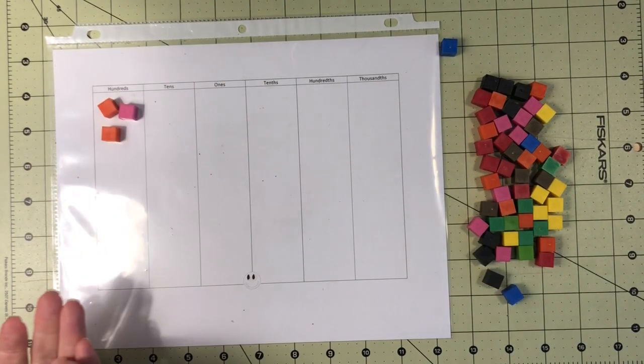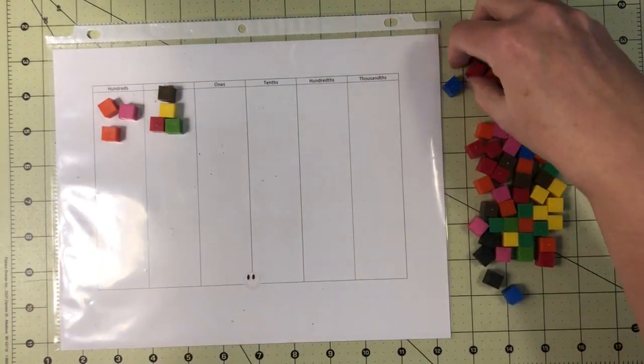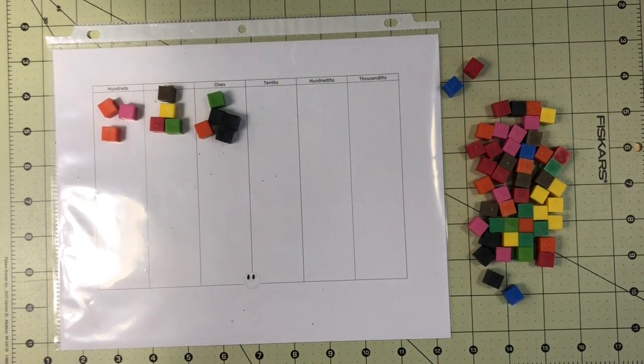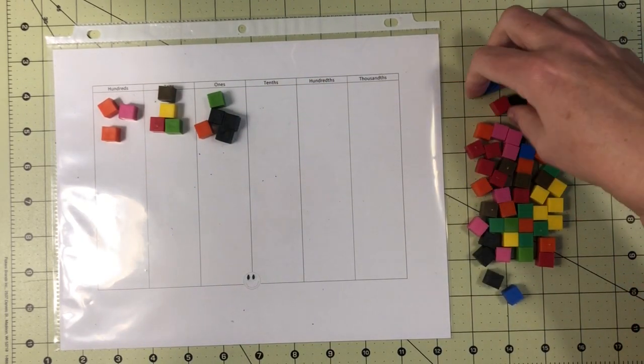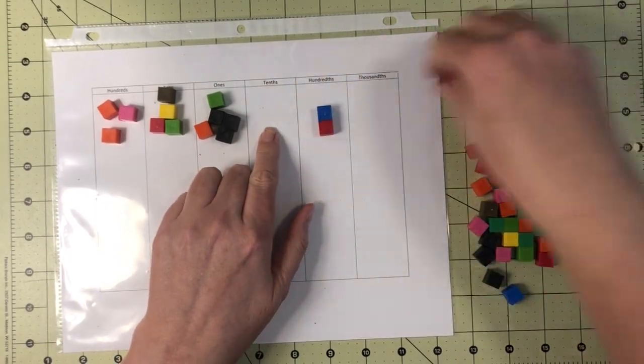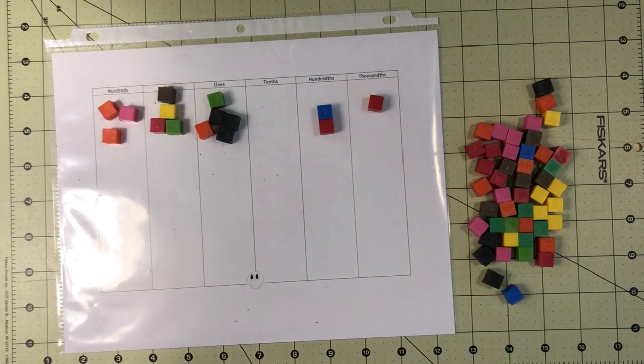So I'm going to build that one up here. 3 hundreds, 4 tens, 5 ones, and let's see, and 21 thousandths. So I don't have any tenths. I have 2 hundredths and 1 thousandth. So that's my first number, and then I'll build the second one right underneath it.